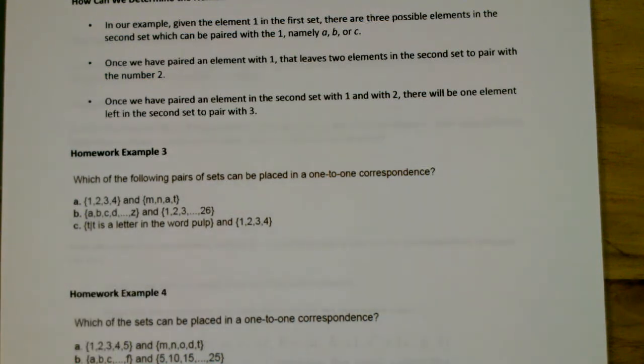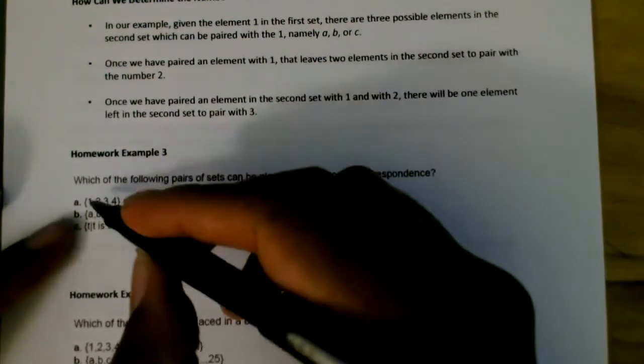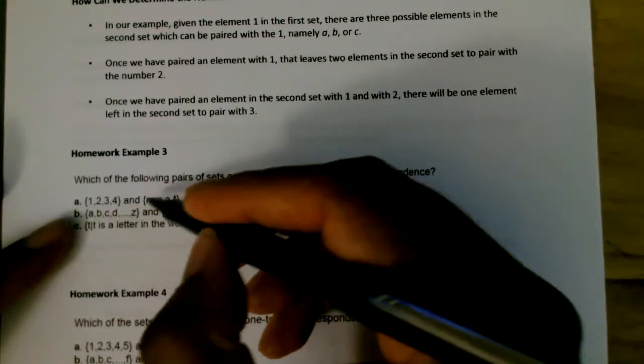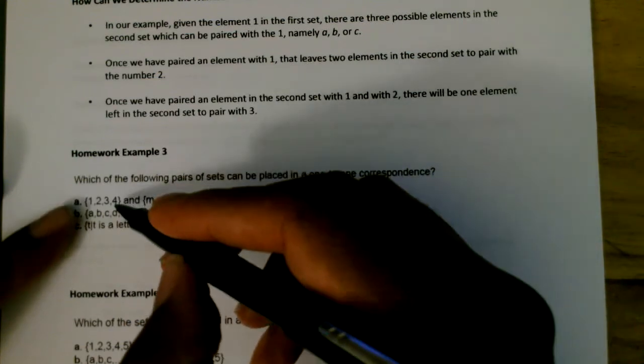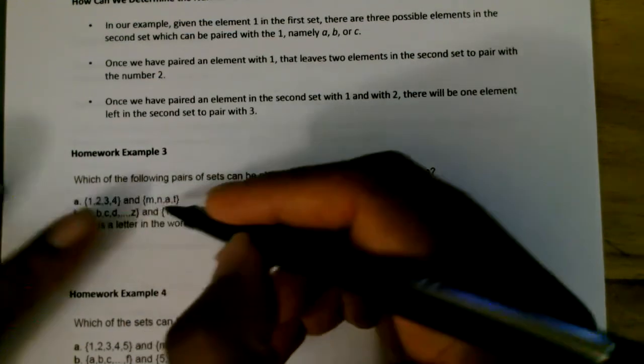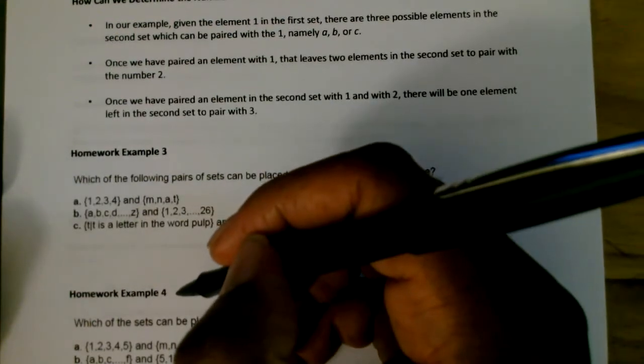So now in this homework example number 3, we want to find out which of the following pairs of sets can be placed in a one-to-one correspondence. Well, take a look at part A. You've got 1, 2, 3, 4, and M, N, A, T. Notice I have 4 elements in this first set and 4 elements in the second set.